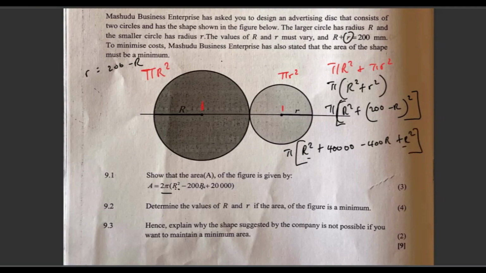So R squared and R squared, we have 2 R squareds. We can take out the 2. So it's 2 pi into R squared minus 200R plus 40,000. And that's what they have.